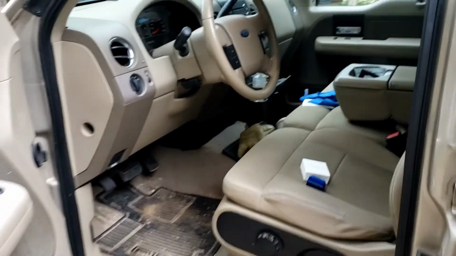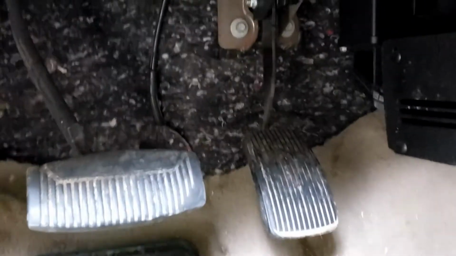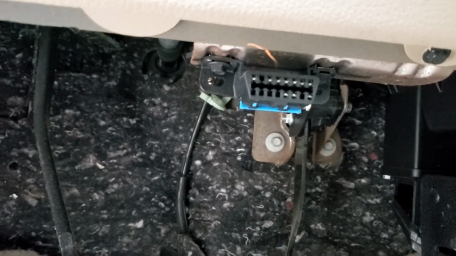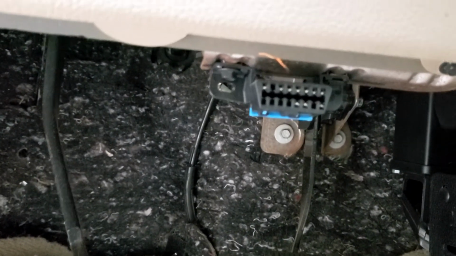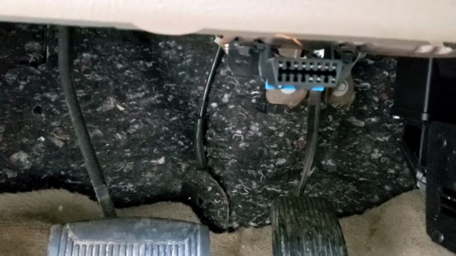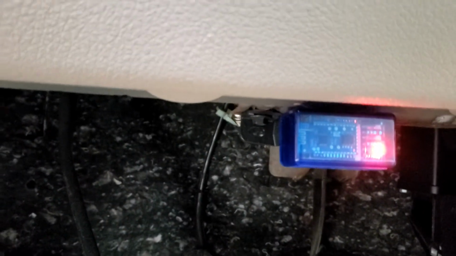Okay, in the 2008 Ford, the dongle access port is right under here, and it's right there. And we can see the flat spot is on top. We're just going to plug the dongle in and we're going to go from there. Okay, here we go. It's plugged in and we're ready to go.